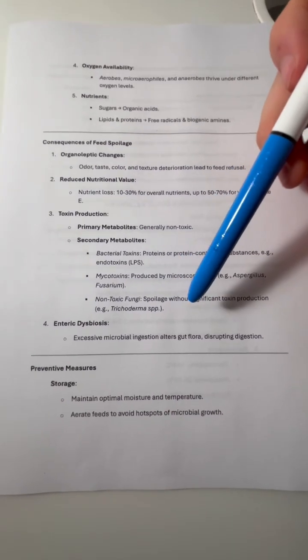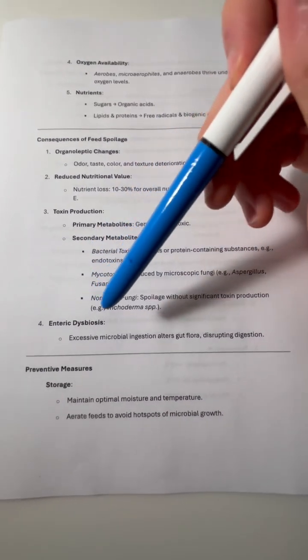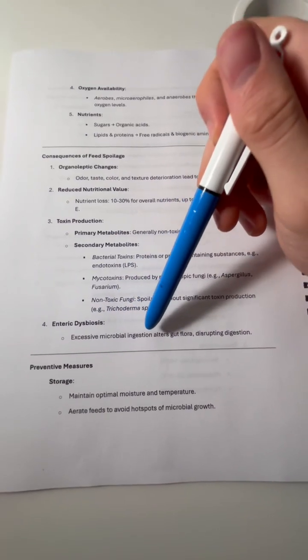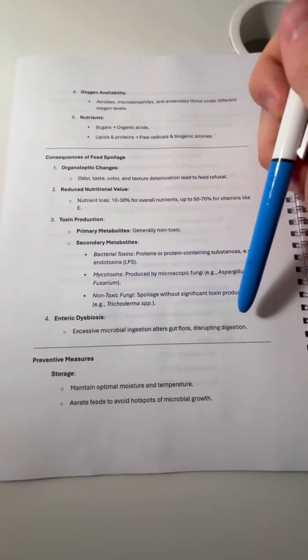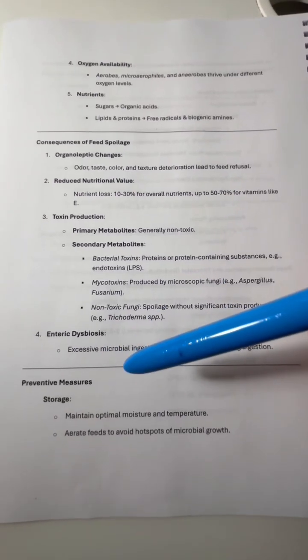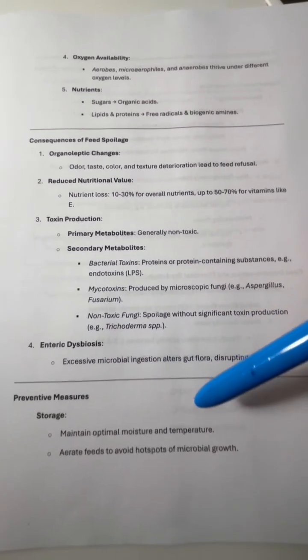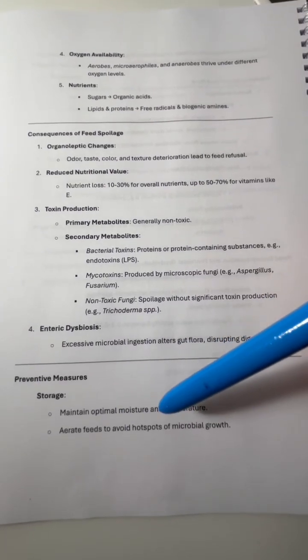And the fourth consequence of feed spoilage is enteric dysbiosis. This is excessive microbial ingestion, which alters gut flora and disrupts digestion. And for preventive measures, you need to have good storage, maintain optimal moisture and temperature, and aerate feeds to avoid hotspots for microbial growth.